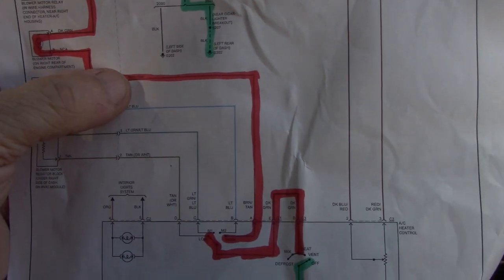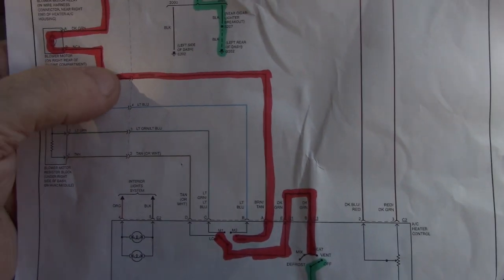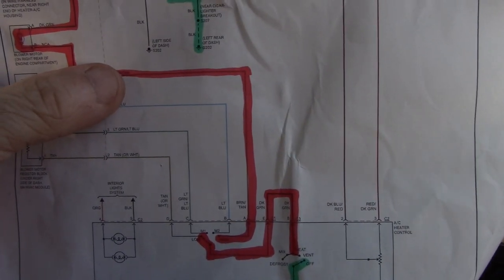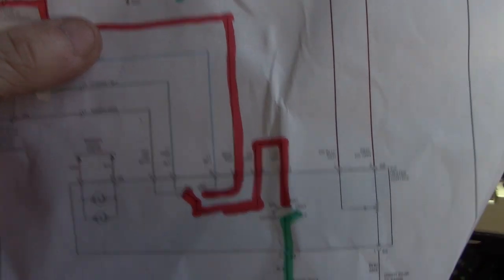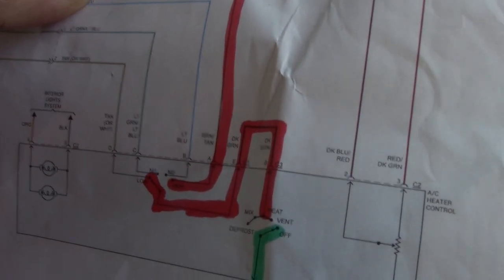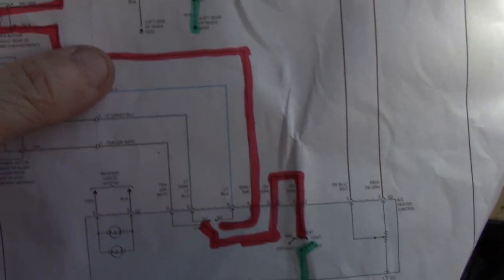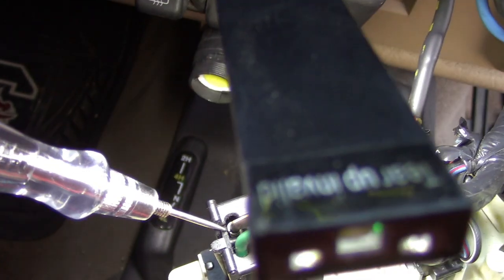I want to make sure the blower motor is good, so that's why I'm testing. I'm following just this circuit here, and it's the brown and tan wire. We had power at the relay, so we're going to make sure we have power at the brown and tan. I'm sure you guys can see the brown and tan better than I can, but it's right there.